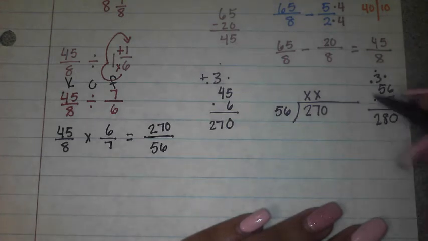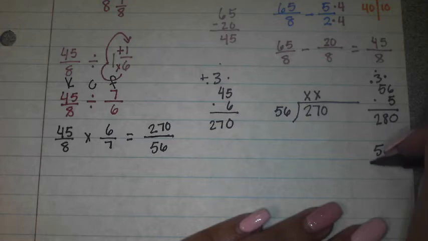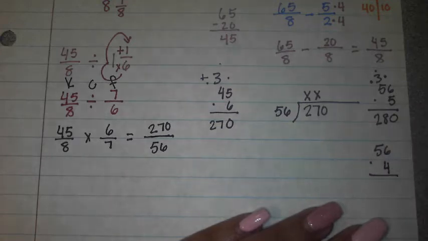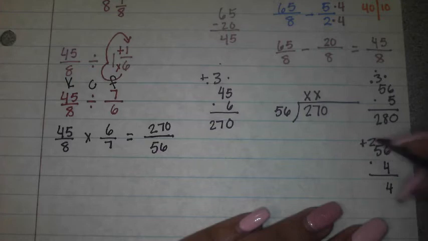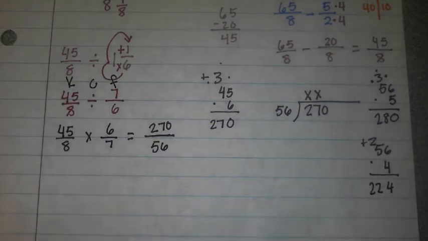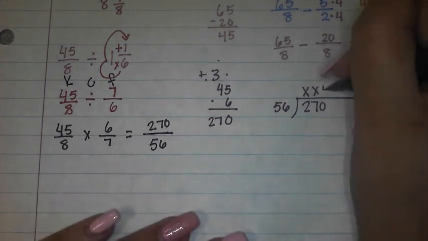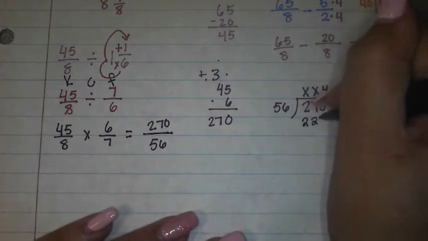That one's too big. So I'm going to do 56 times 4. 4 times 6 is going to get me 24. 5 times 4 is 20 plus 2 is going to give me 22. So 224. So I'm going to write my 4 here. 224 at the bottom.